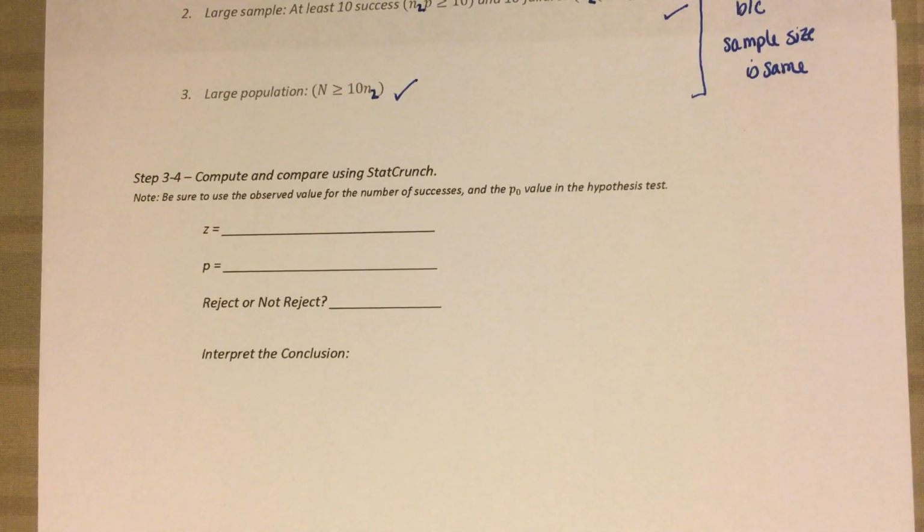All right, so then we're going to go to StatCrunch. As we're working through StatCrunch, again, we're going to go to proportion stats. This time, instead of selecting one sample, we're going to select 2 samples. We're going to make sure we enter our number of observations and number of things in our sample for each different one.